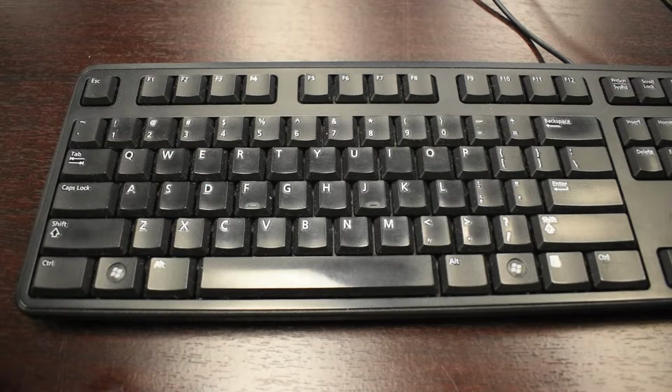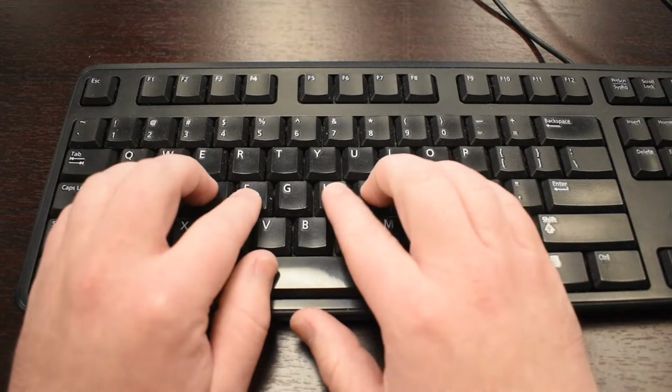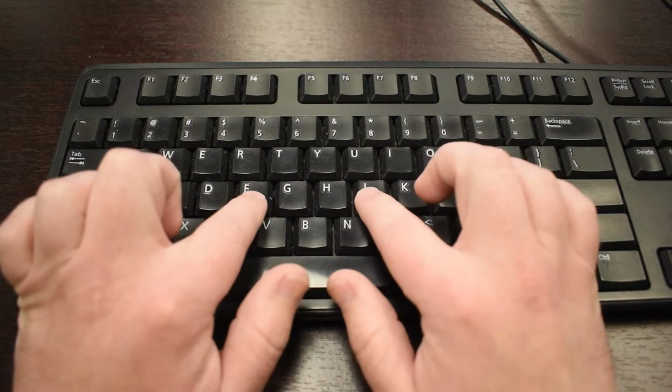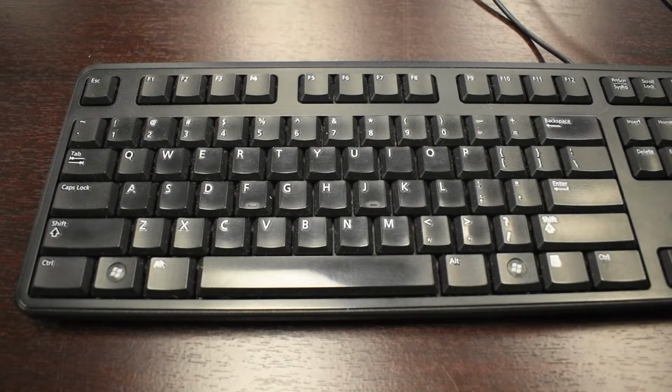And the nice thing is that with these homing bars that we have here, we can look away, we can move our hands, and we can quickly find where we are supposed to rest our hands because of these little ridges.